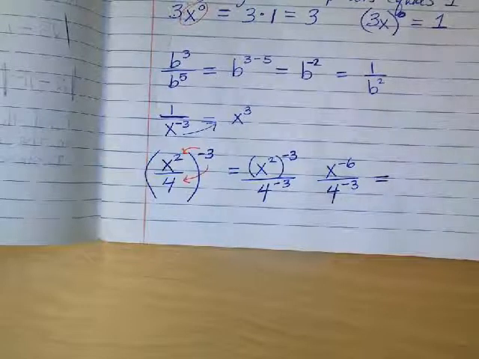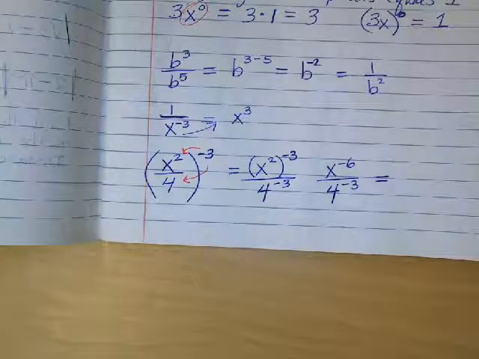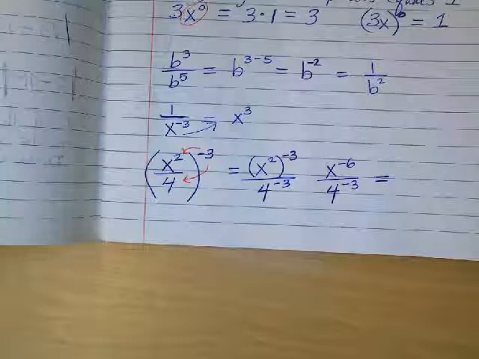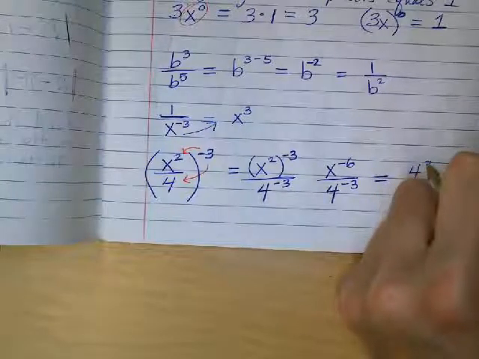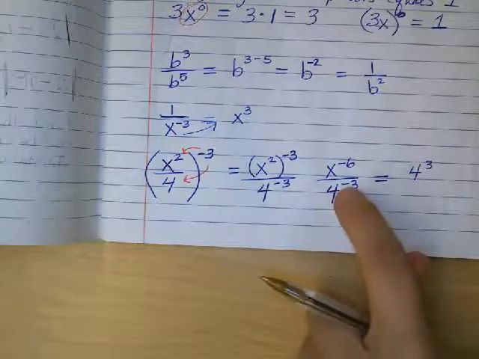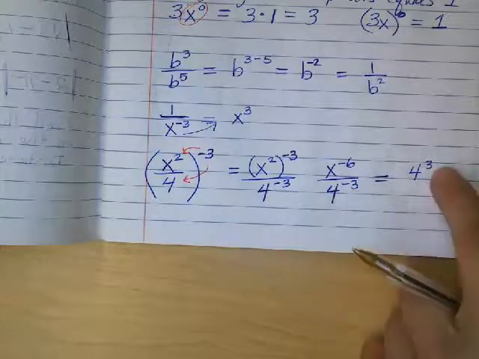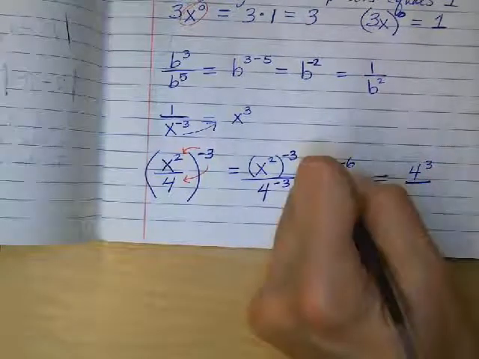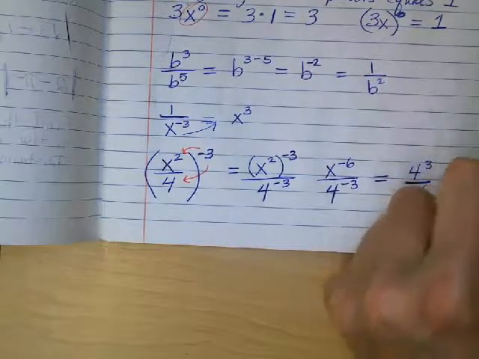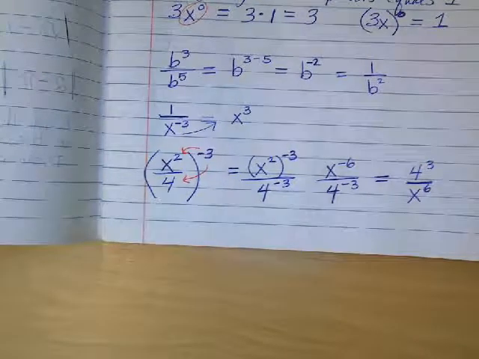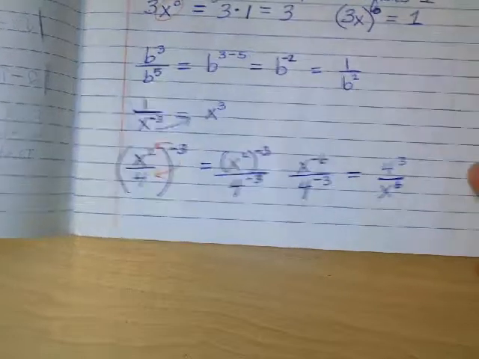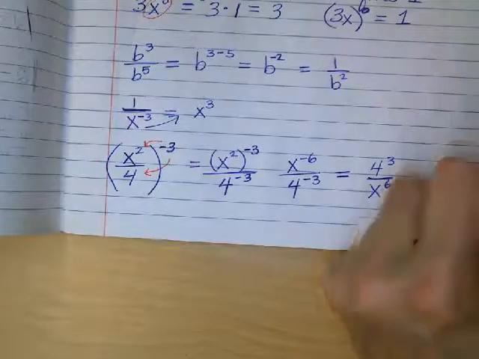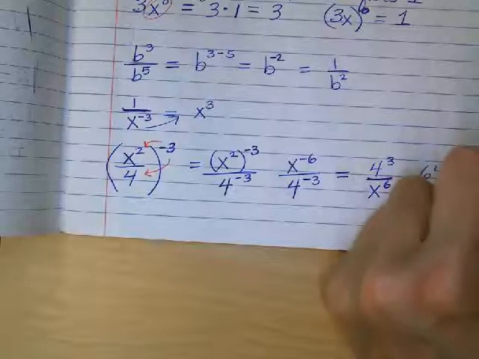You can't keep it like that though. A final answer can't have negative exponents in it. You flip it. It's a reciprocal, so you don't have a negative 3 on that anymore. You put it at the top, and the x to the 6 goes down here. You've got to get rid of the negatives, so you do a reciprocal, you flip it. And then finally, do you know what 4 to the third is? So it ends up being 64 over x to the 6.